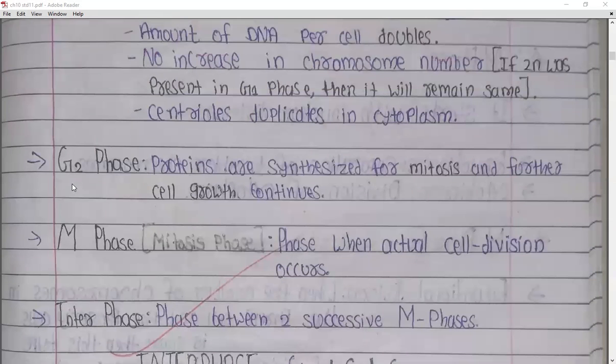The next phase is the G2 phase, and in the G2 phase, the proteins are synthesized for the mitosis, and further the cell growth continues. So here in the G2 phase, the proteins which are involved in the mitosis, that is the cell division, are being produced, right? Whichever proteins are needed in the cell division process are produced in the G2 phase, and the cell growth continues. That means a particular cell is going to grow and grow continuously, right?